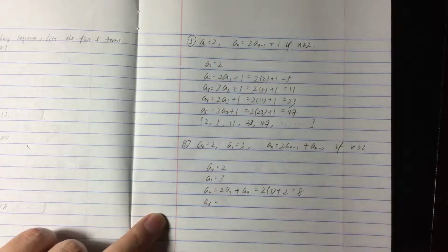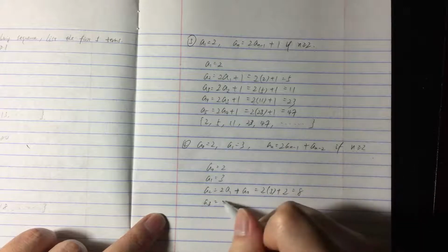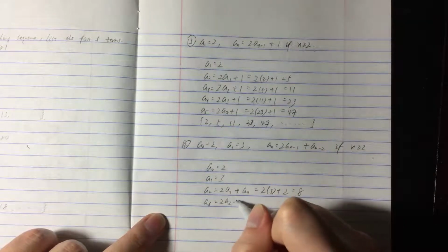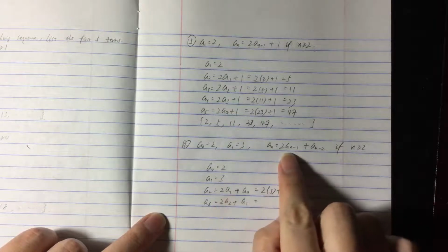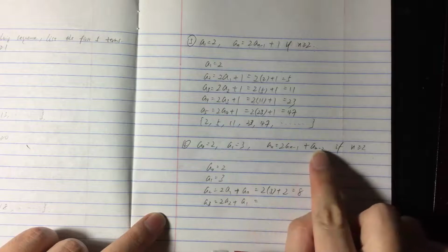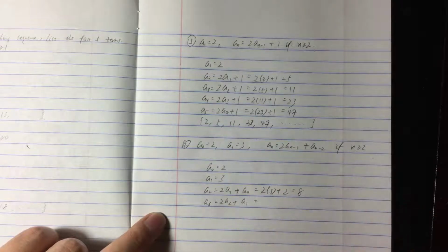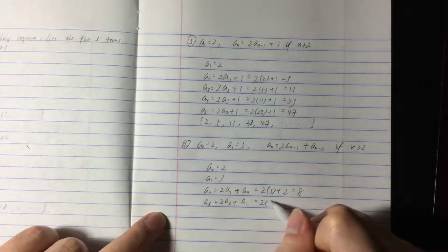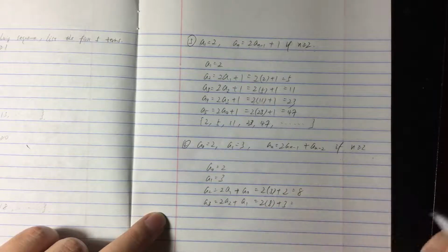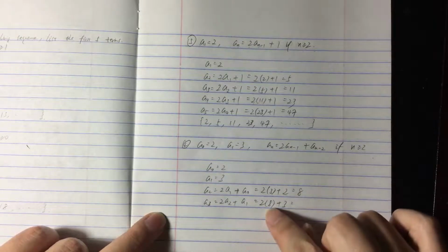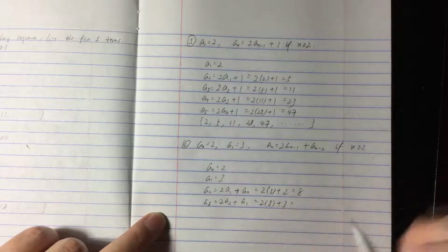A sub 3. I plug in 3 into the formula. I get 2 times a sub 2 plus a sub 1. If I plug in 3 for n, 3 minus 1 is 2, 3 minus 2 is 1. Then a sub 2 is 8. A sub 1 is 3. 2 times 8 is 16. 16 plus 3 is 19.